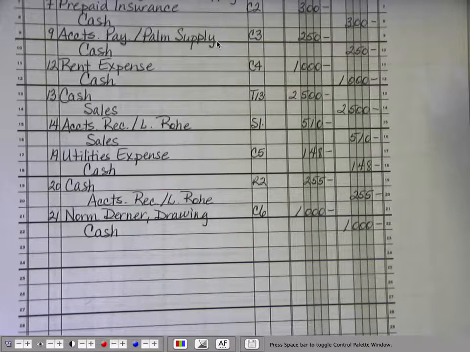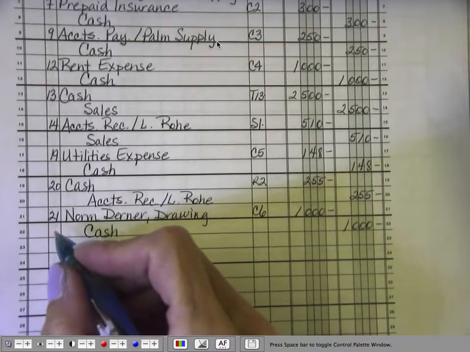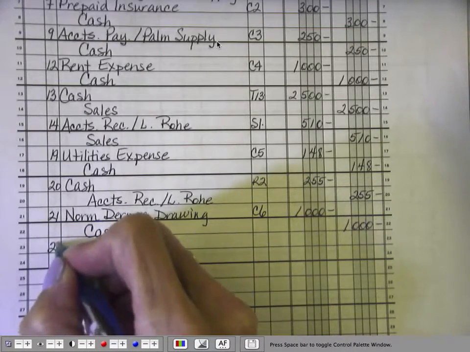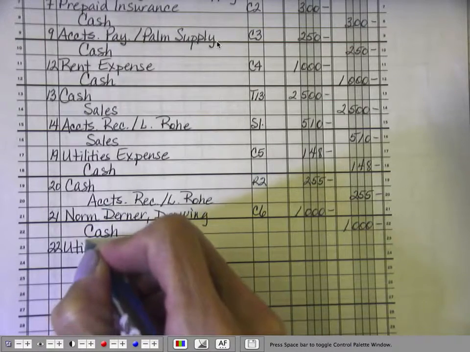On the 22nd, paid cash for the water bill, and it tells you to use utilities expense, $205. Check 7 is your source document. What are my two accounts? Utilities expense and cash. Which one's getting debited? Utilities expense. And some of you are already getting the hang of just telling me the debit first. So we debit utilities expense.